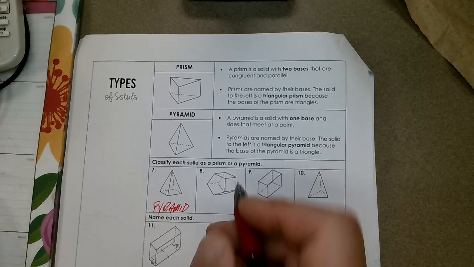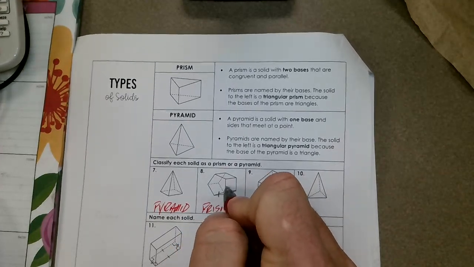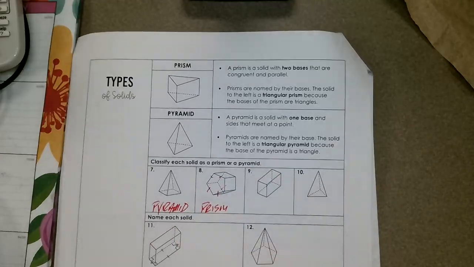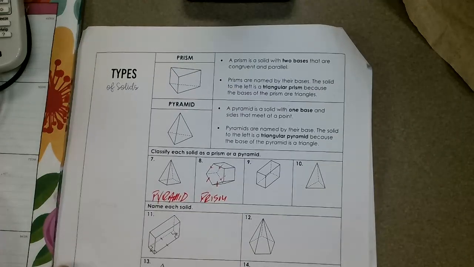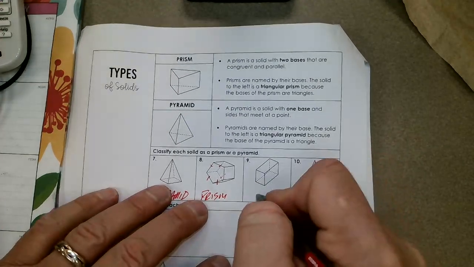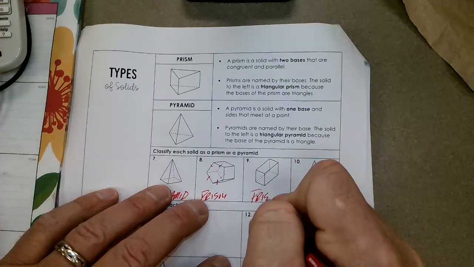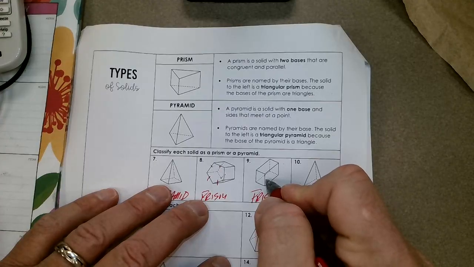The next one is a prism. What type of prism is this? Well, it's 1, 2, 3, 4, 5. So that would be a pentagonal prism, right? Remember our rapid fire sessions are starting to touch back, right? The next one is also a prism. Can you identify it? Well, it looks to be a rectangular prism, right?